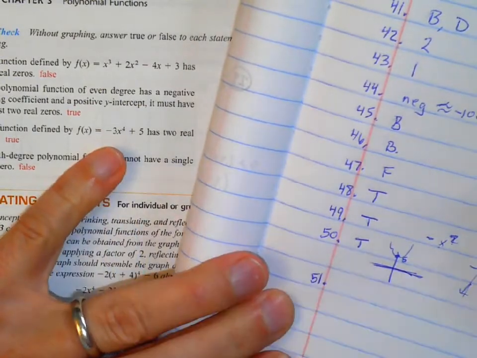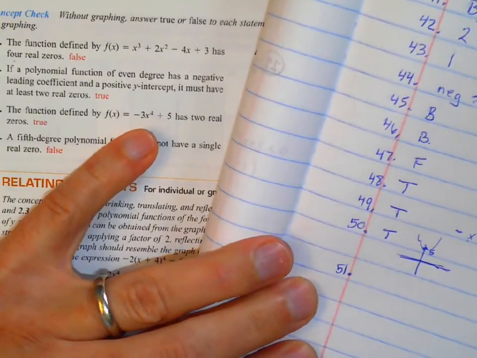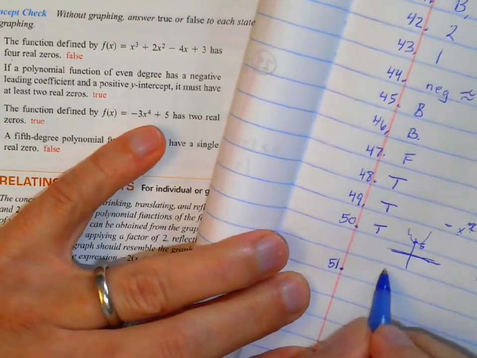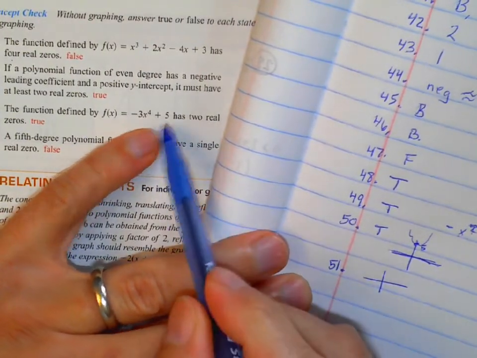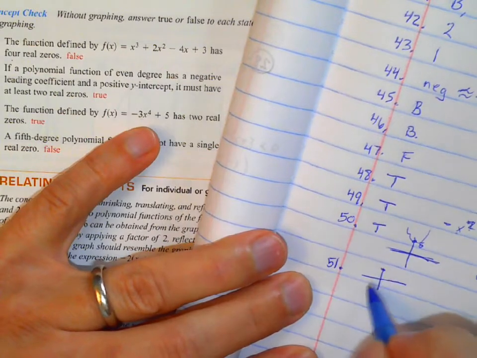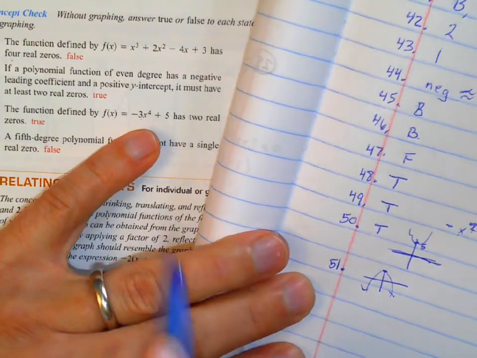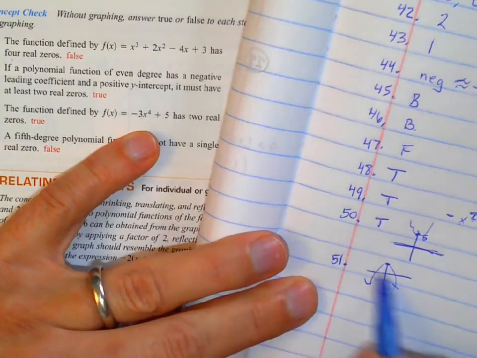51. A function defined by this has 2 zeros. If you think about this graph, it's a negative, so it's going to go down, down, and it starts at plus 5. So it kind of looks like this, right? So is that going to have 2 real zeros? Yes, it will.